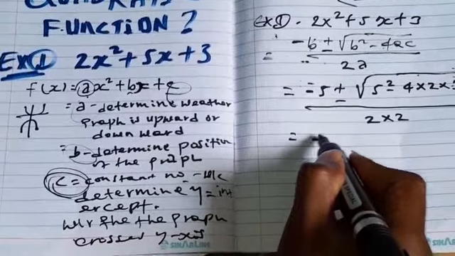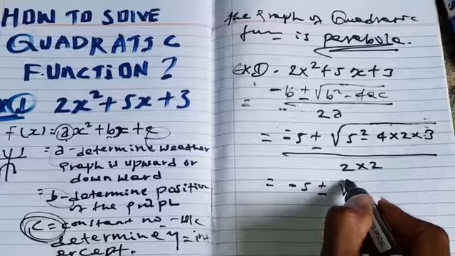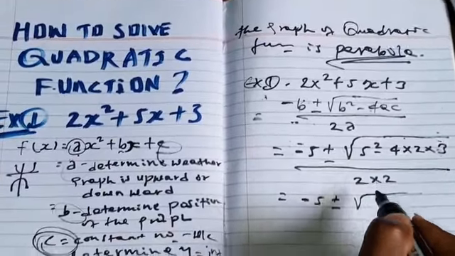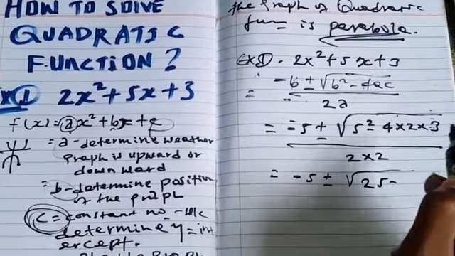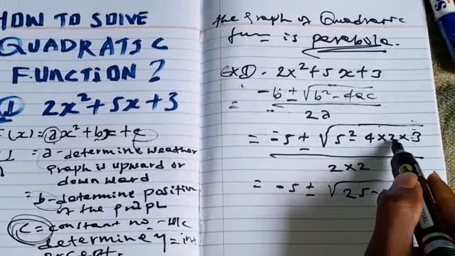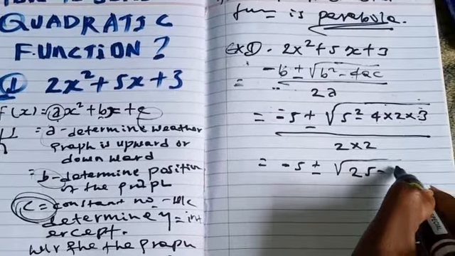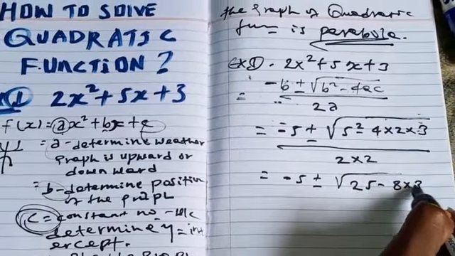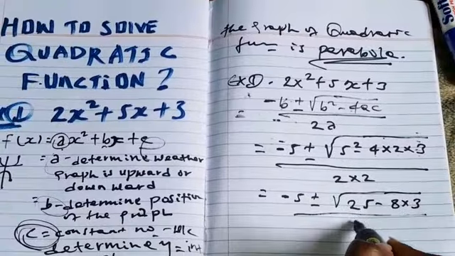Minus 5 plus or minus the radical of 5², which is 25, minus 4 times 2, which is 8, times 3. Overall, 2 times 2 means 4.